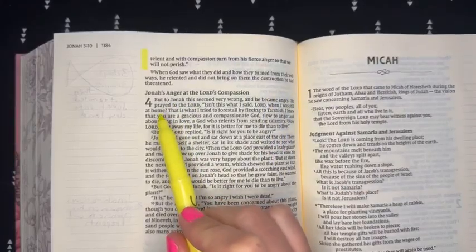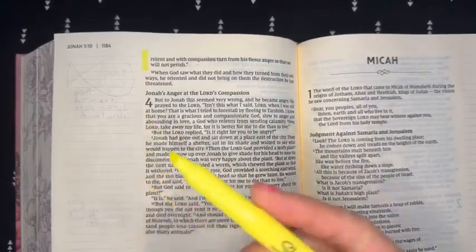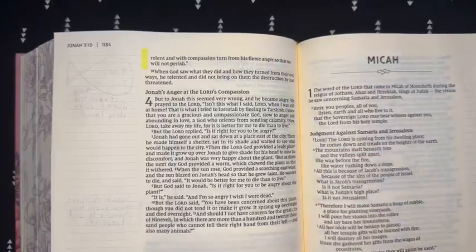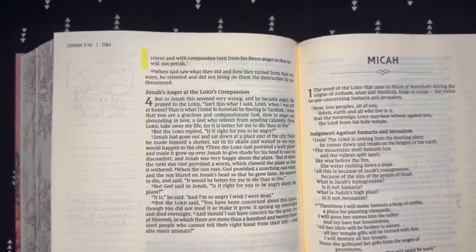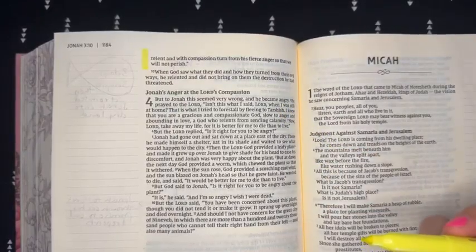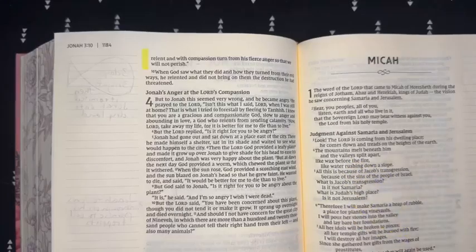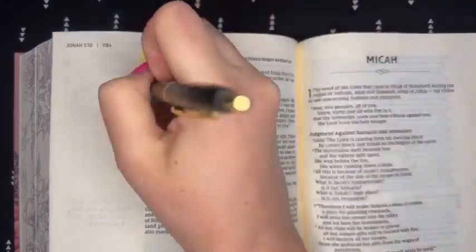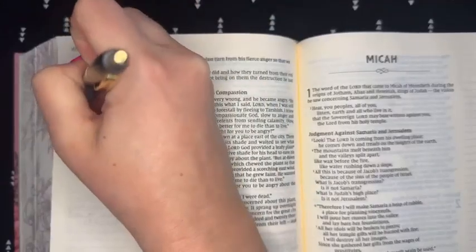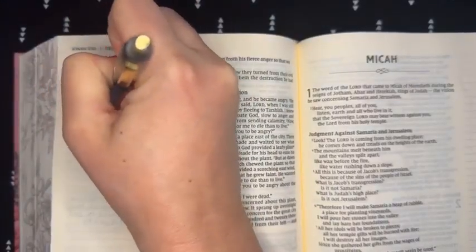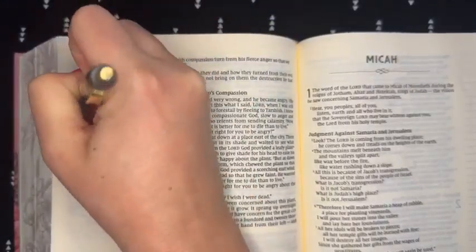And then in chapter 4, this is where Jonah gets upset. Why might he be upset? Because they're such a terrible people and he wants them punished. And God's showing compassion and mercy and grace to their enemies. And this reminds me of when Jesus calls us to love our enemies.